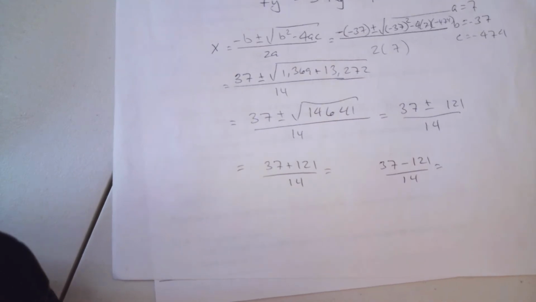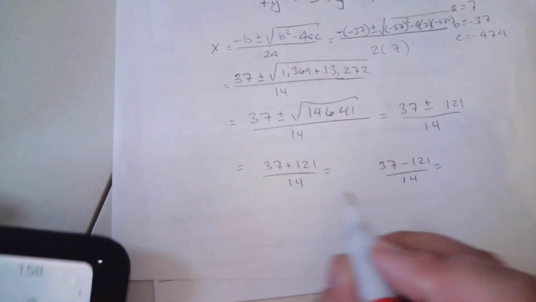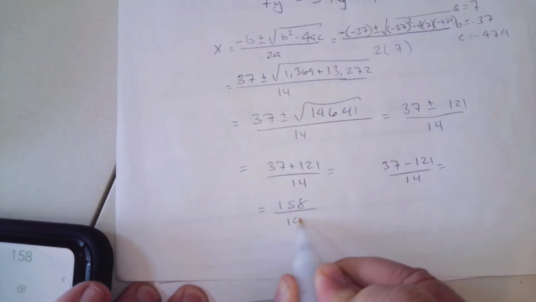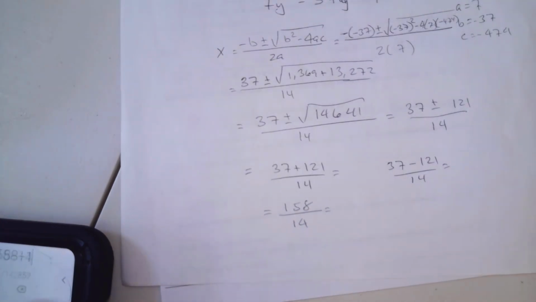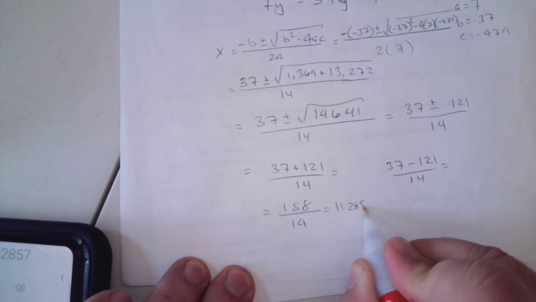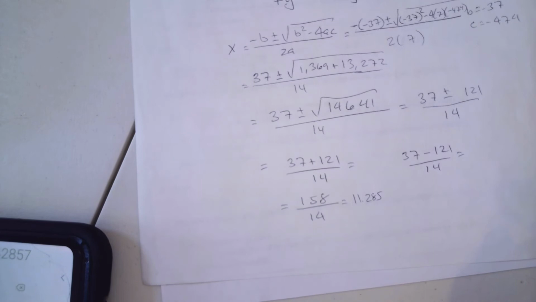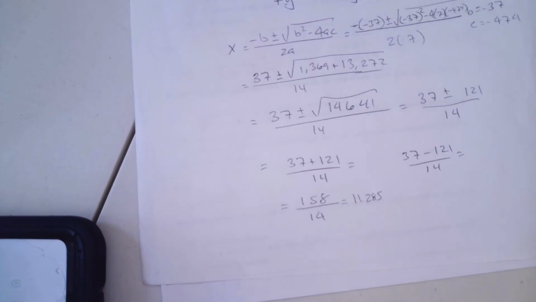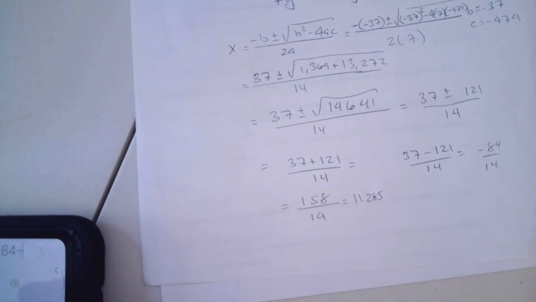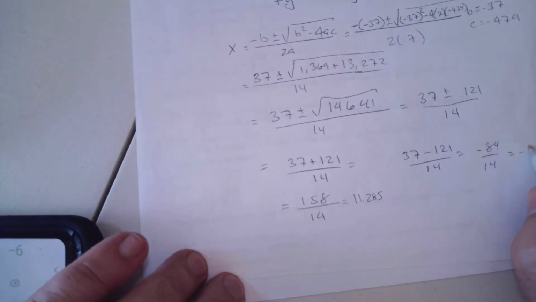37 plus 121 is 158, divided by 14 is 11.285. 37 minus 121 equals negative 84, divided by 14 equals negative 6.